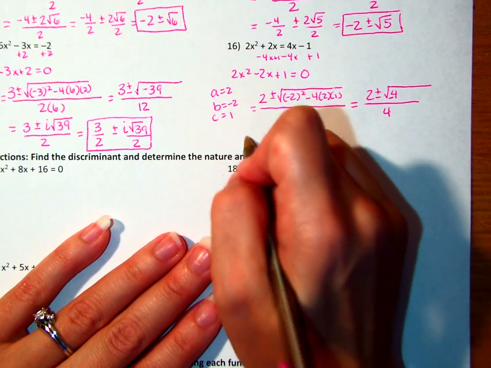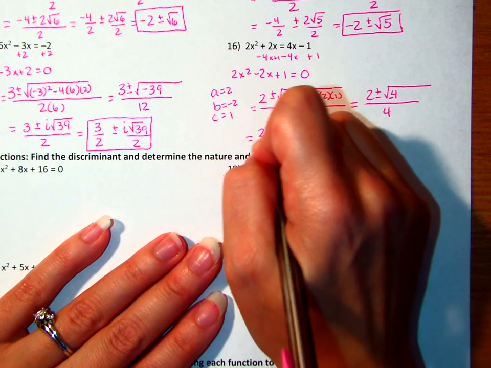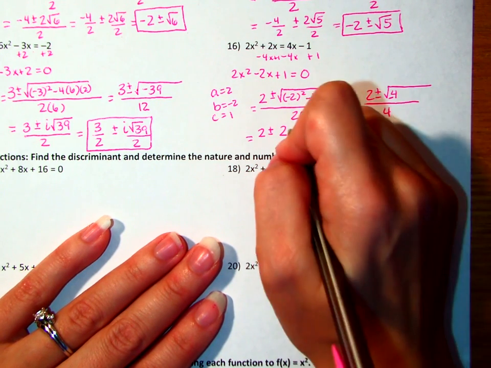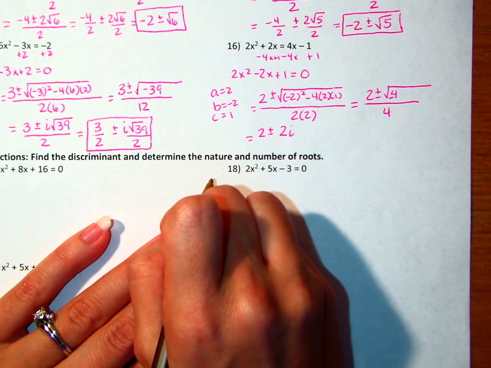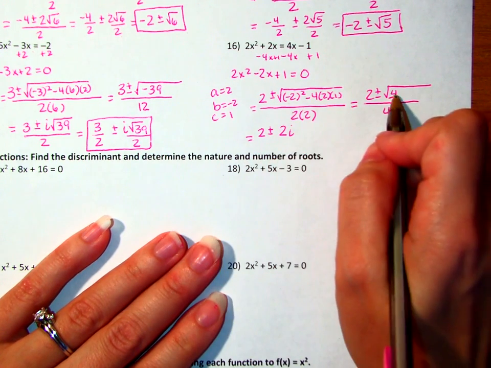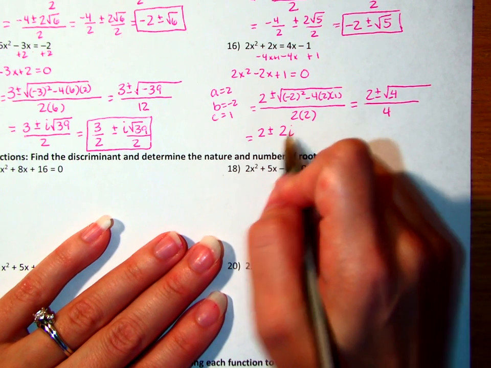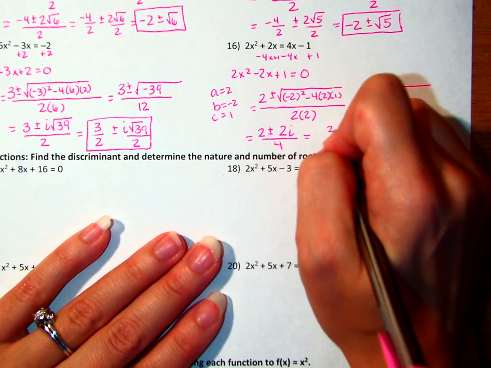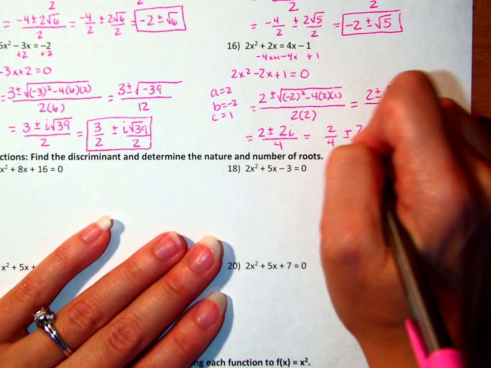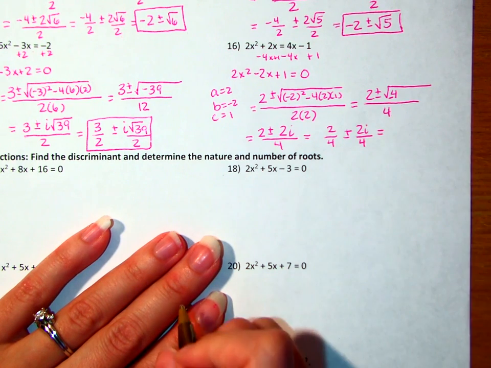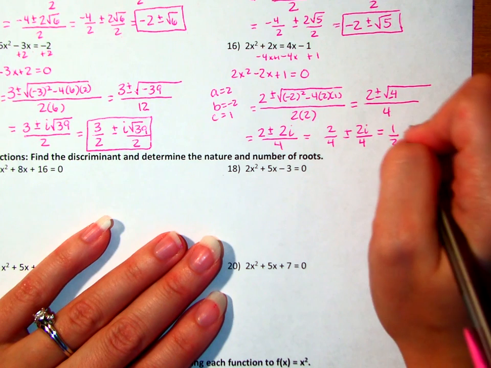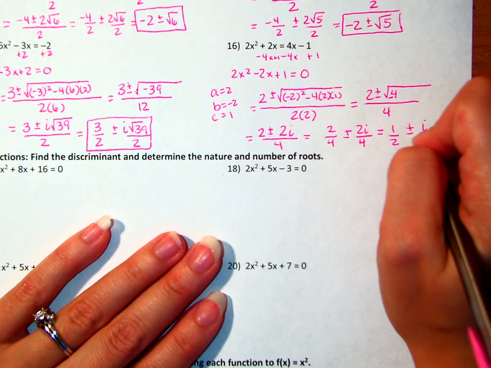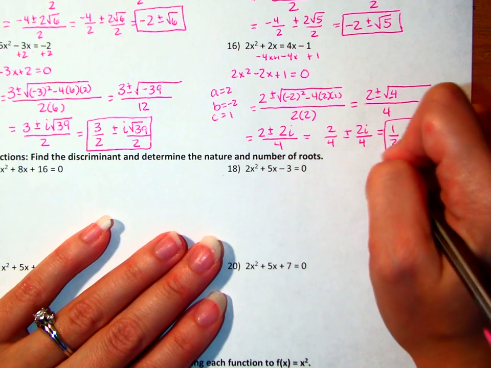So now we are going to clean it up some more. 2 plus or minus. Now the square root of 4 is 2, and the square root of that negative number, remember, is an i. So nothing's left on the inside anymore. But that's all still over that 4. So we split it up now. So that is 2 over 4 plus or minus 2i over 4. Clean that up. 2/4 simplifies to 1/2, plus or minus 2/4 simplifies to 1/2, and 1 times i is just regular i over 2. So that would be your final answer.